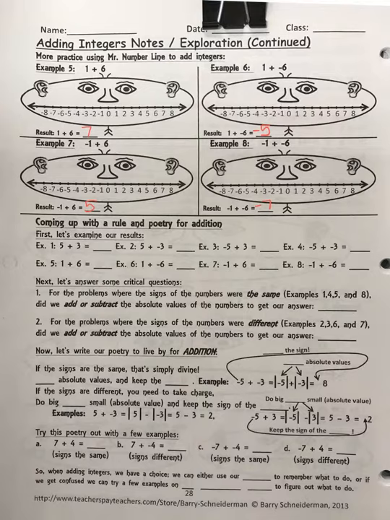They should be 7, -5, 5, and -7. So now let's come up with a rule, and then we're going to come up with poetry. Okay, so let's examine our results from examples 1 through 8. When we simply added them together, we got 8. When we added a negative, we went backwards.